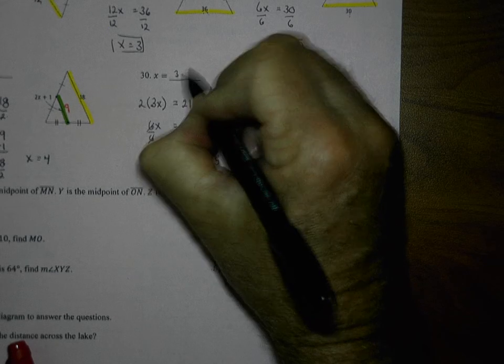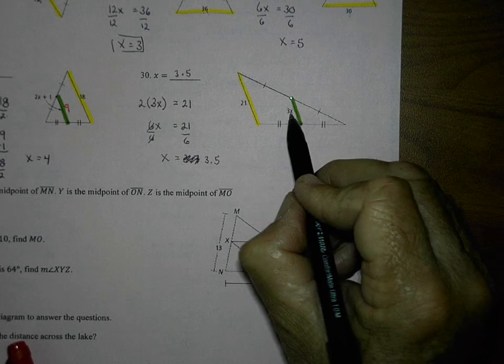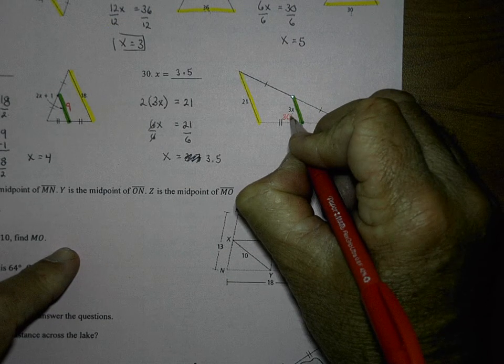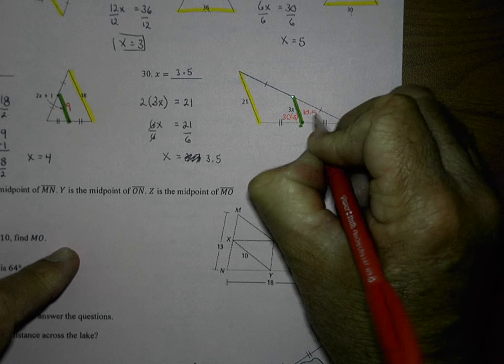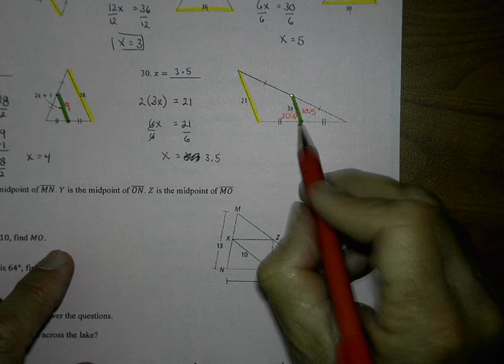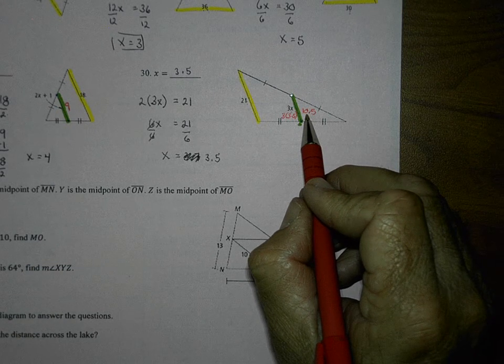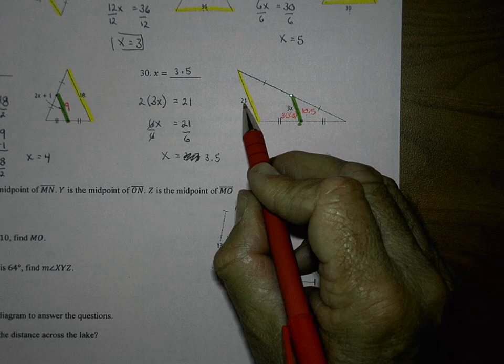So now let's see if it's right or not. So let's substitute a 3.5 into here. So that would make this mid-segment 3 times 3.5. That's 10.5. Is 10.5 half of 21? Yeah, it is. Think in terms of money. If you had $10.50 and you added $10.50, that would give you $21. So it's half. So there we go.